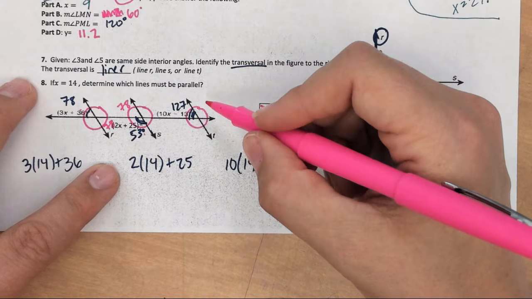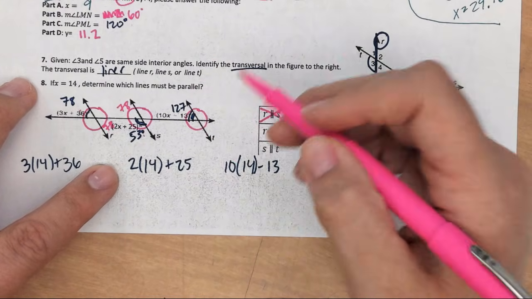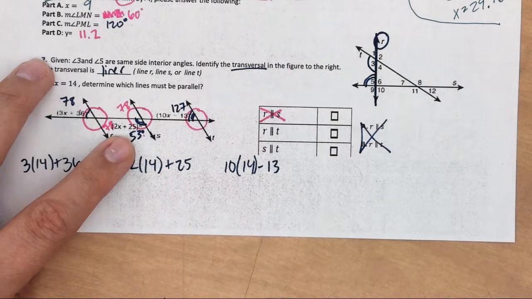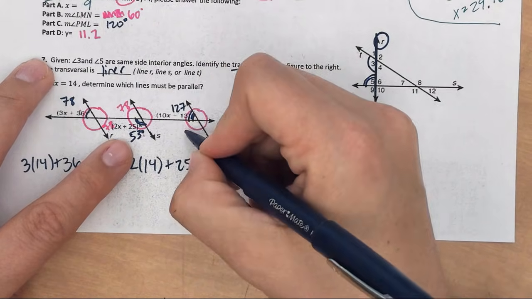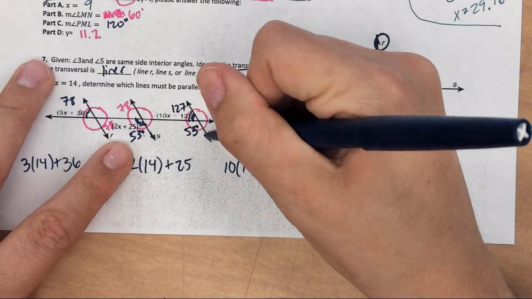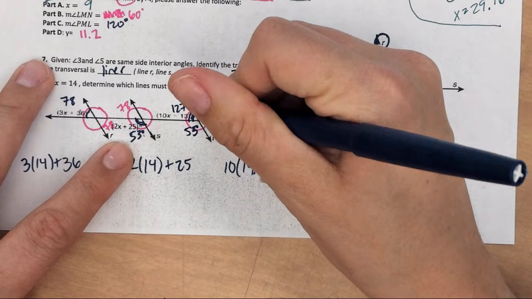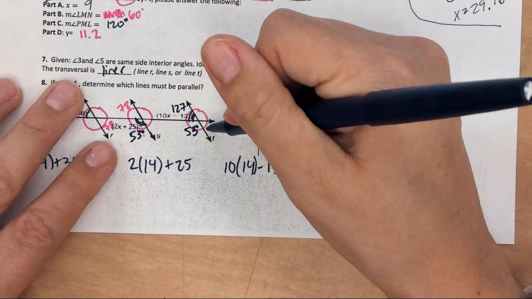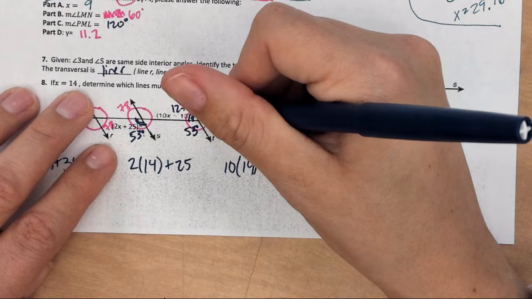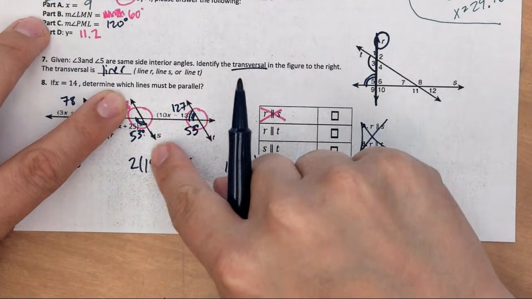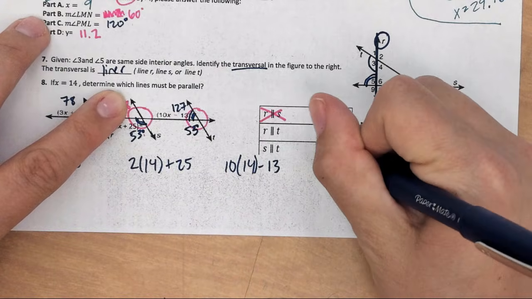All right, well, what about S and T? Okay, so 53 is the bottom left corner angle here. If I slide it down here, 53. Question is, what about 127 and 53? Well, do those add to 180? Well, absolutely. 127 plus 53 do add to 180. So thus, these two numbers make sense, 127, 53, which means S and T would have to be parallel.